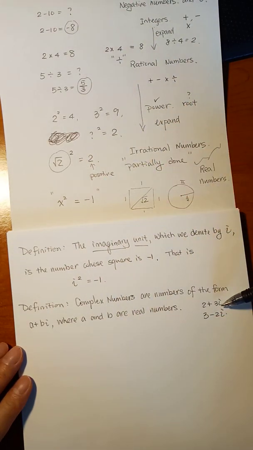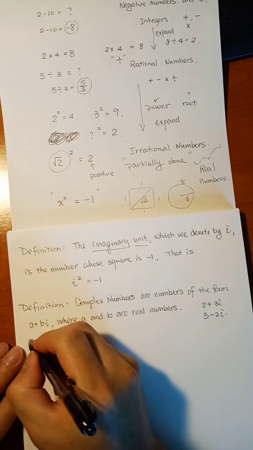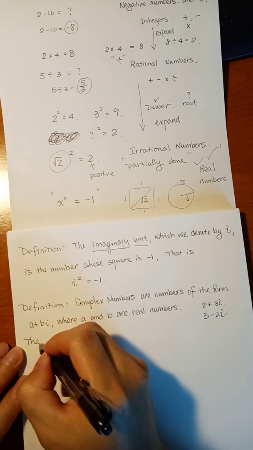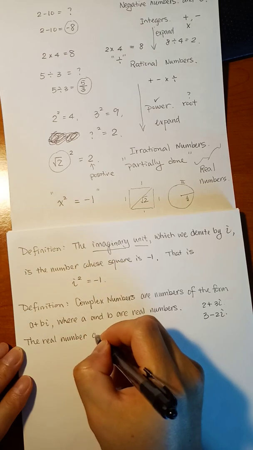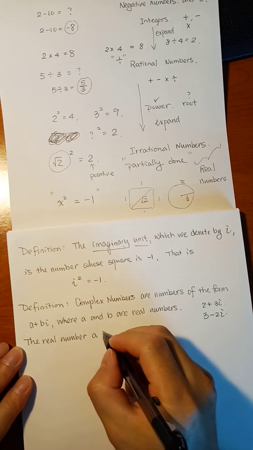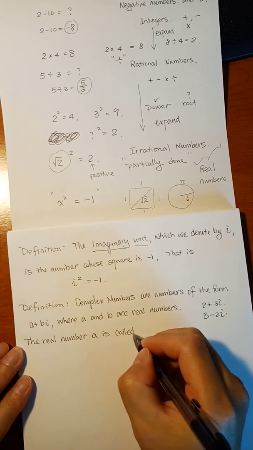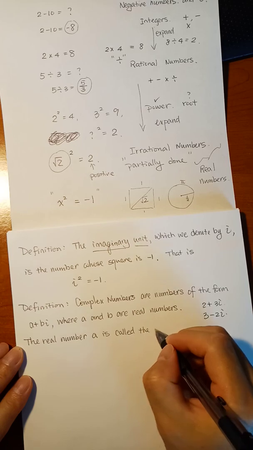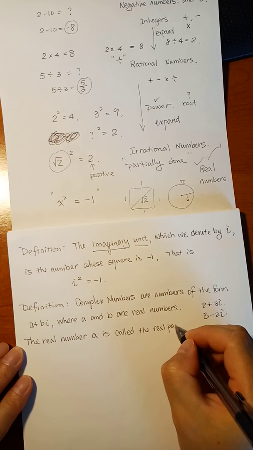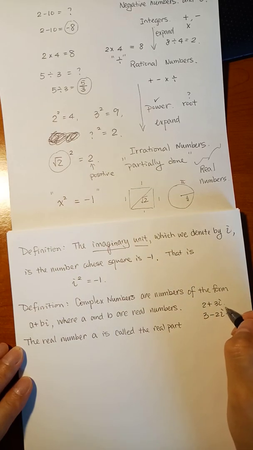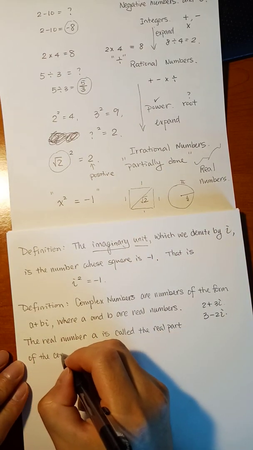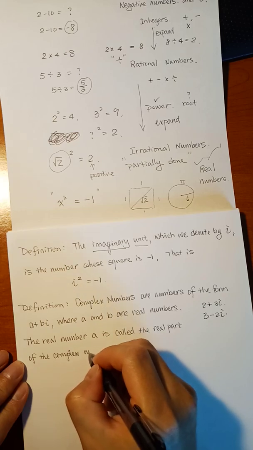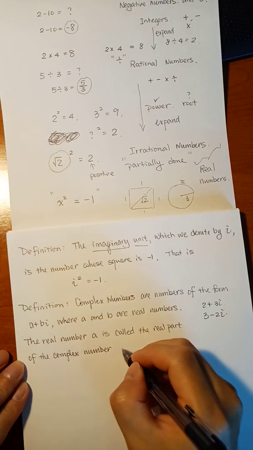You see here, we have another new symbol. Okay, and then the real number a is called the real part. It does not include i, so it's the real part of the complex number a plus bi.